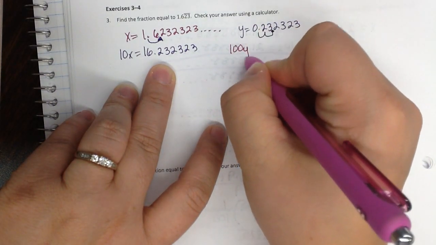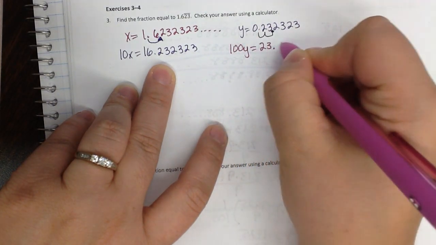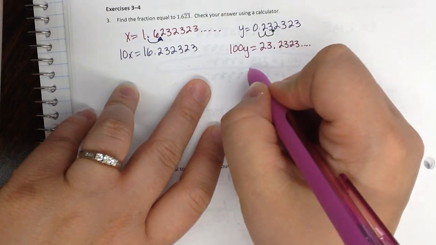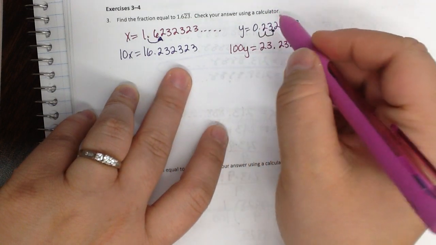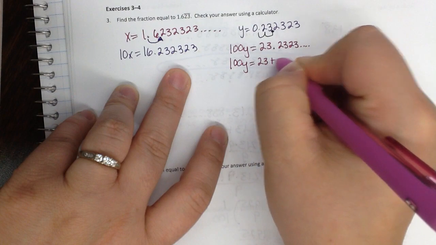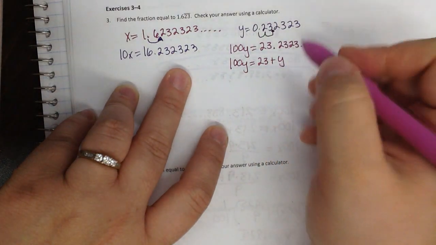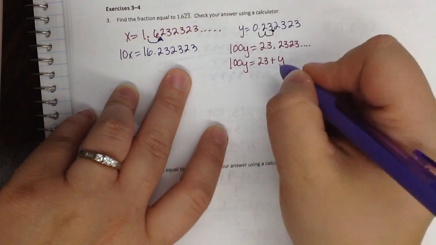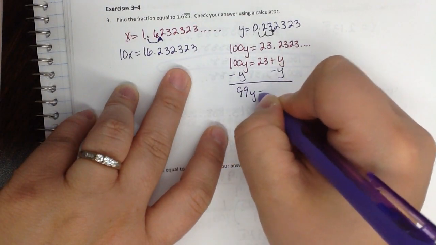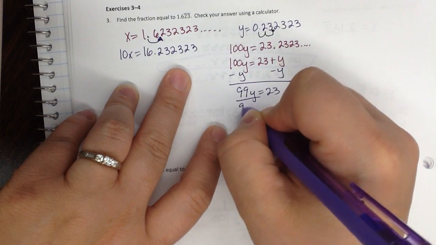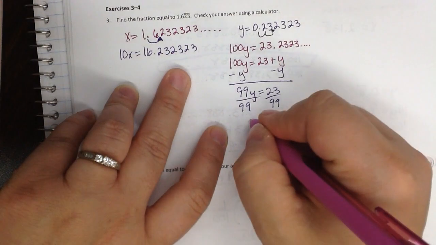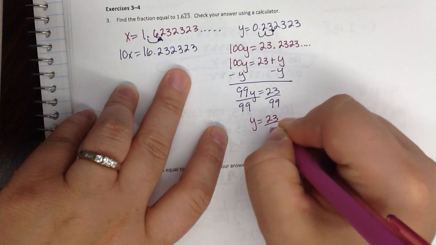So 100y equals 23.2323 repeated. I'm going to replace it, so 100y equals 23 plus y. So I subtract y, 99y equals 23. I divide both sides by 99. y equals 23 over 99.